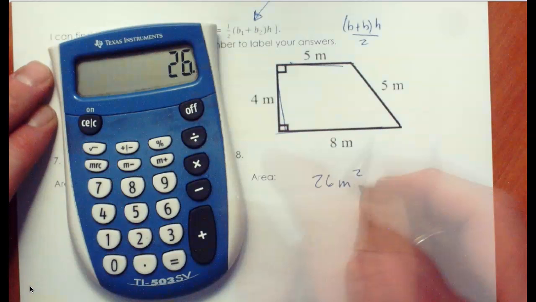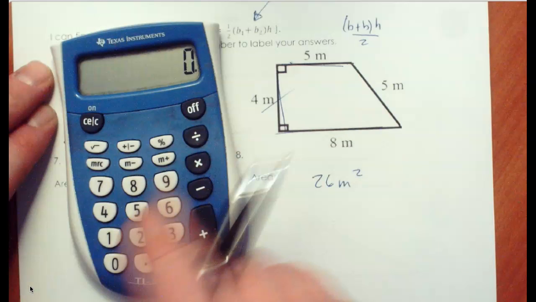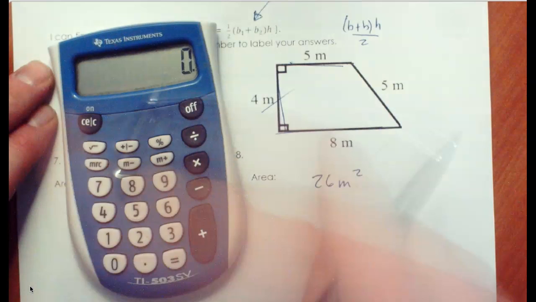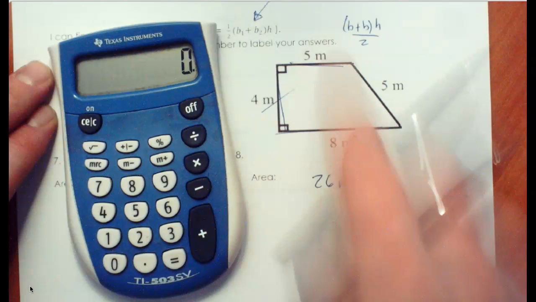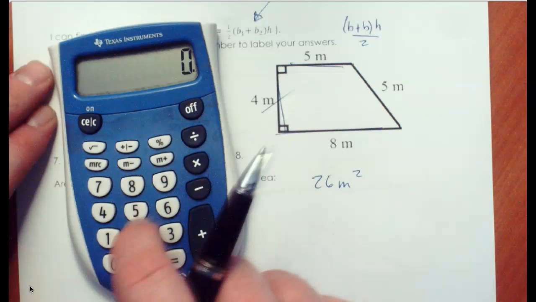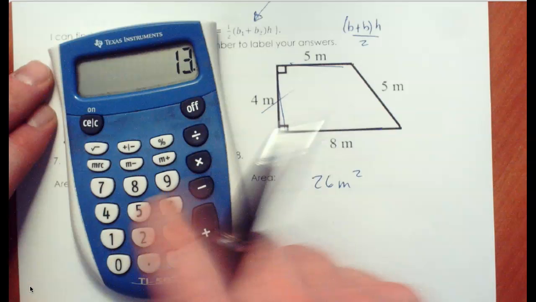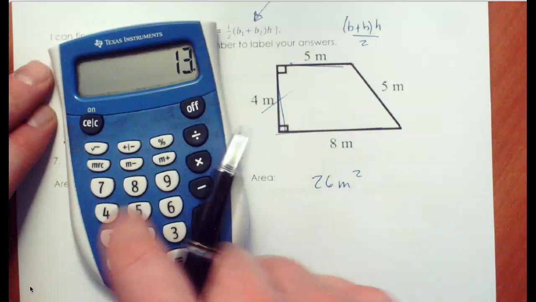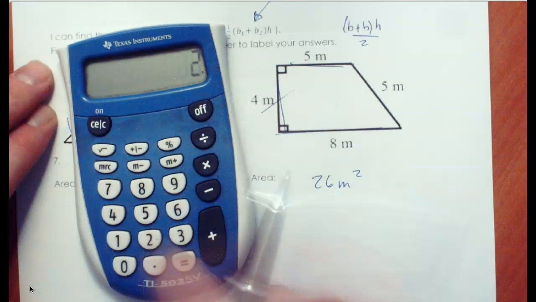Let me just double check that again. We'll do 1/2 the height. 1/2 the height is 4, so 2. And that's going to be times the base plus the base. Base plus base here, 5 plus 8 is 13. So 13 times half the height, which is 4, divided by 2 would be 2. So 13 times 2, that's 26.